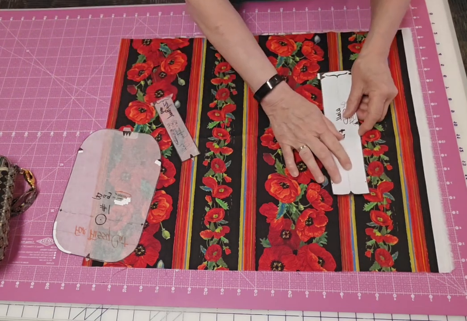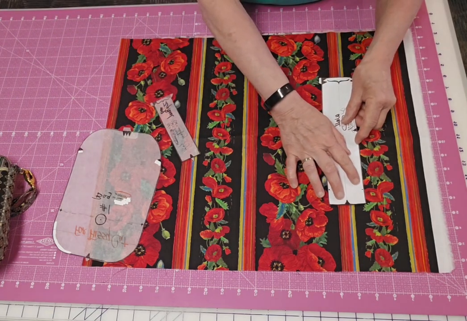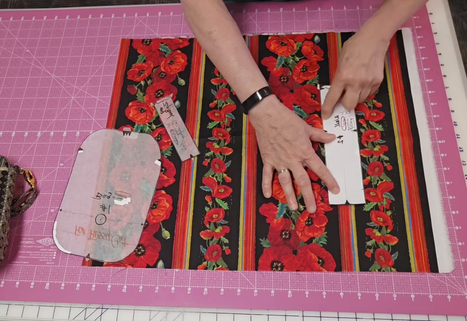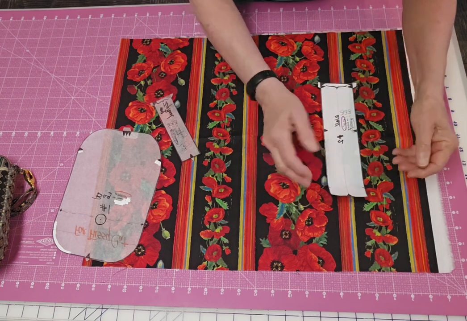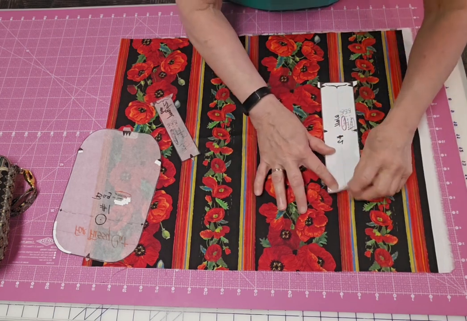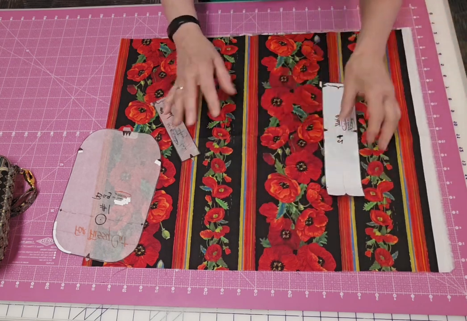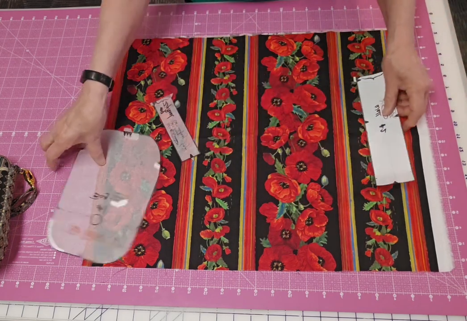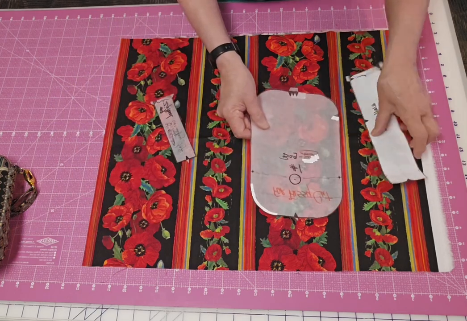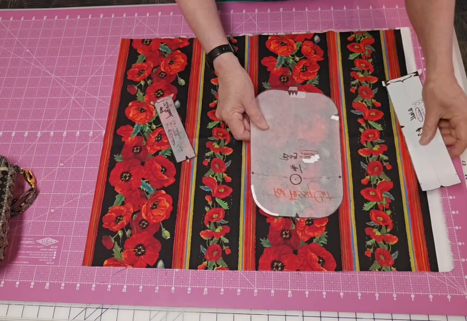But look at what I've got here. See, it's a good deal wider. Some of this poppy is going to be bleeding out, and there's going to be a lot of black. If I'm going to use this stripe, I would rather have it be edge to edge, like that.